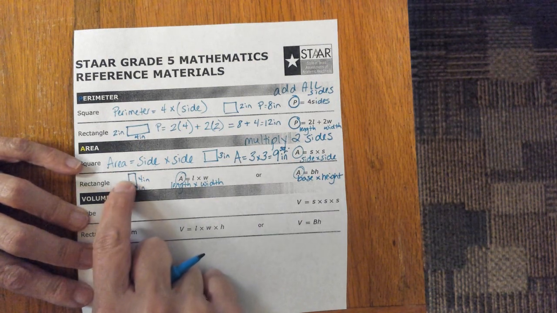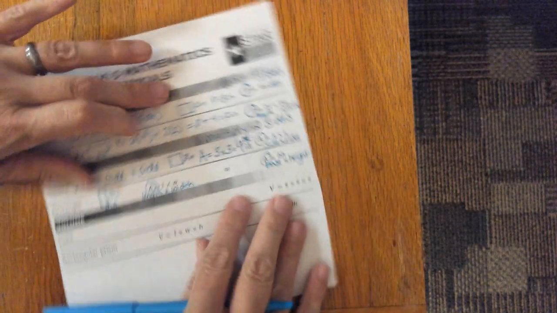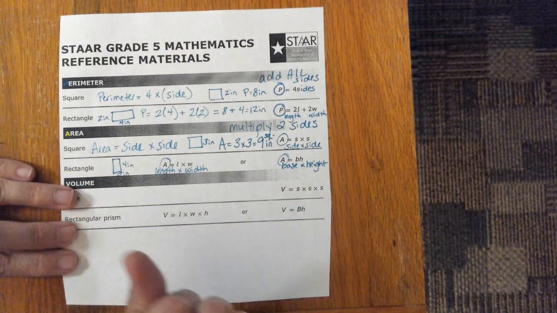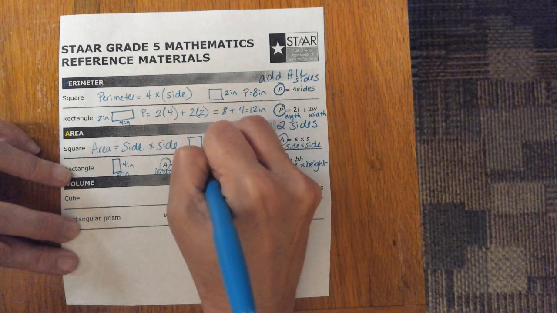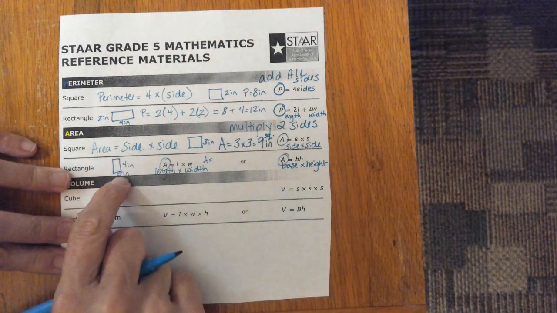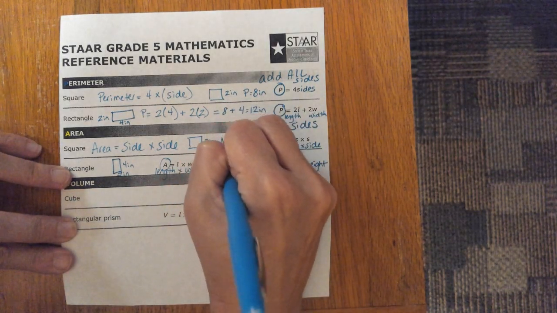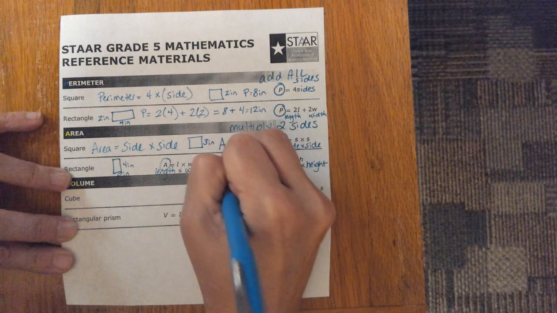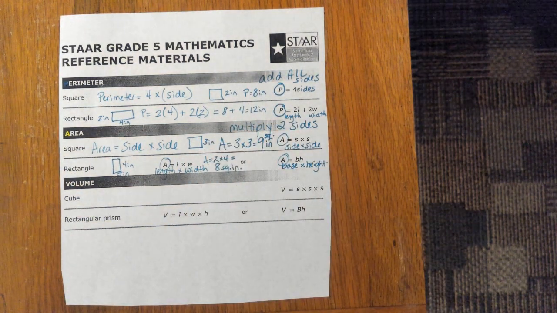You could call this the length or the height. You could turn it to the side and call this the base and this the height. It really doesn't matter. It's just the 2 sides. Multiply 2 sides. So the area of this rectangle, whether you call it length and width or base and height, is 2 times 4, which is 8 square inches.